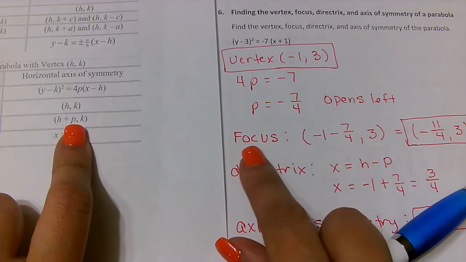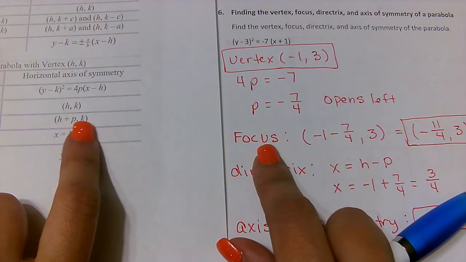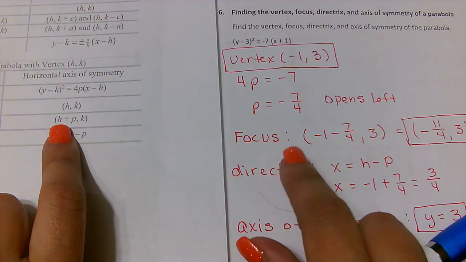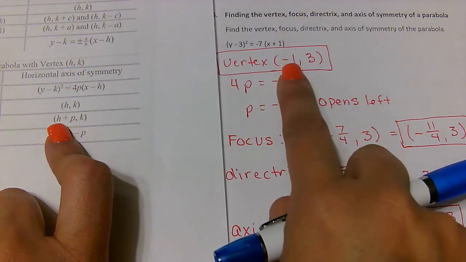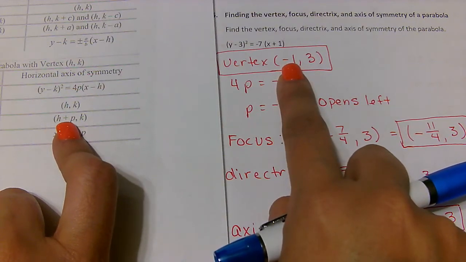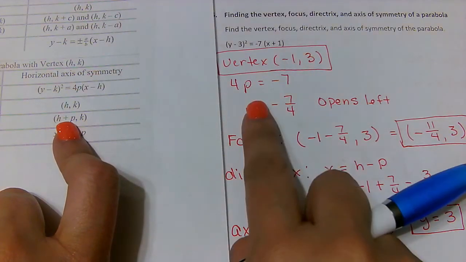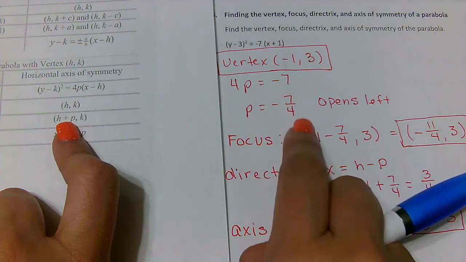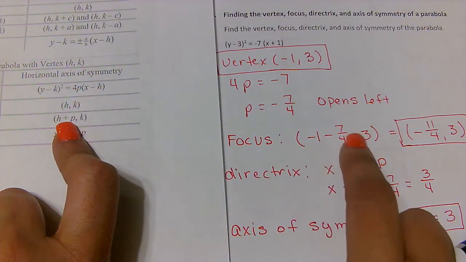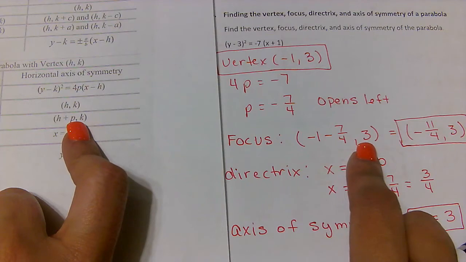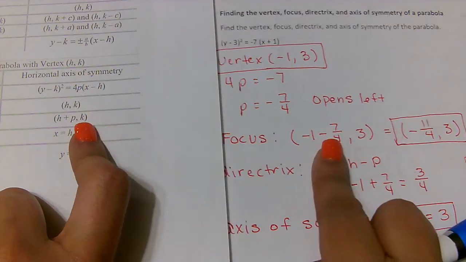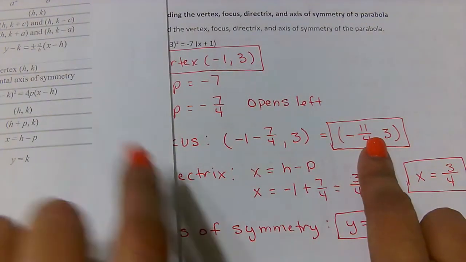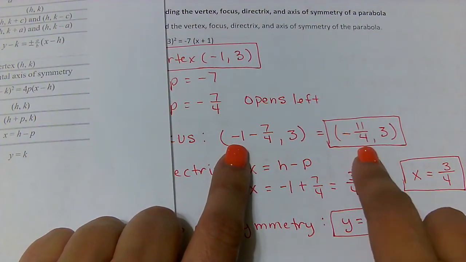The next thing I'm going to do is go ahead and solve for our focus, which is this equation here. Notice it says h plus p, comma, k. Our h is a -1, which can be found right here, plus p. But since p is -7/4, I'm going to go ahead and subtract 7/4, comma, our k, which is 3. When I add these two in the calculator, I can simplify my fraction to be a -11/4.